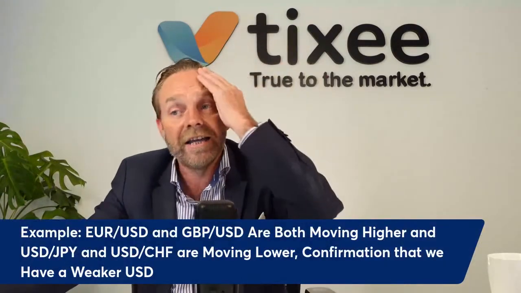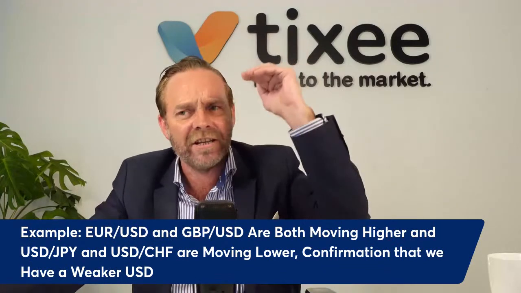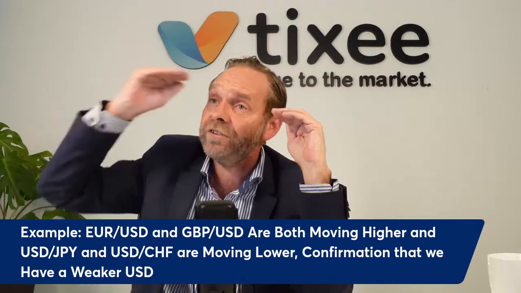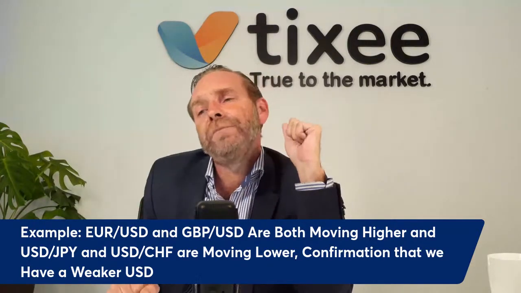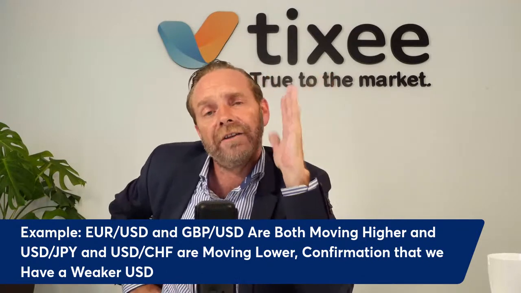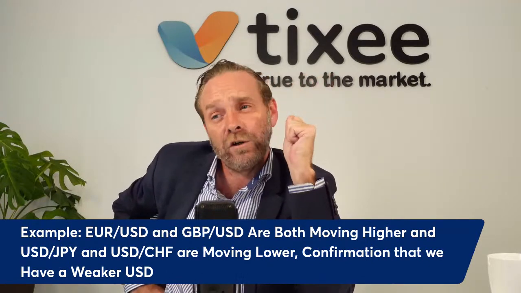Finally, the other thing to talk about, confirmation. So say, for example, euro dollar is moving higher and is testing a key resistance. Okay, and so is the sterling. At the same time, the dollar yen and dollar Swiss franc are moving lower. Now we know euro dollar and sterling dollar are positively correlated.